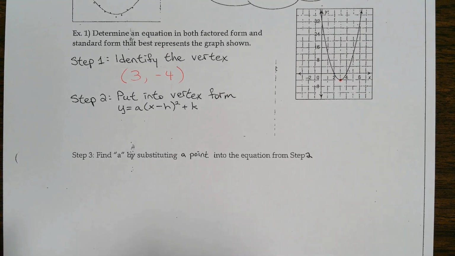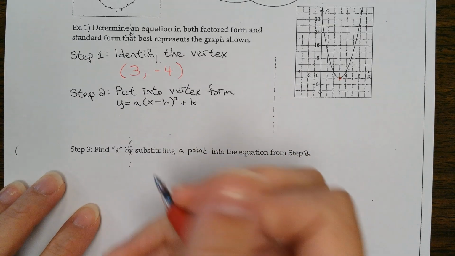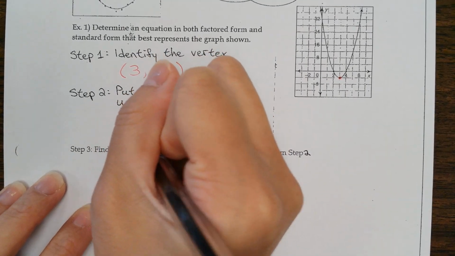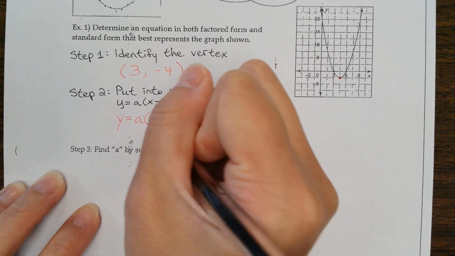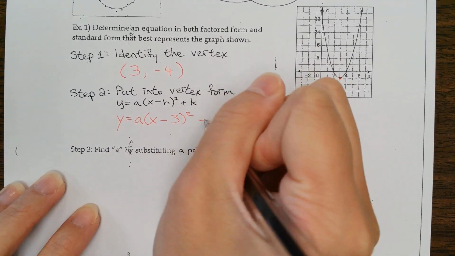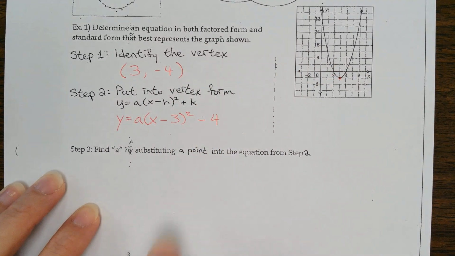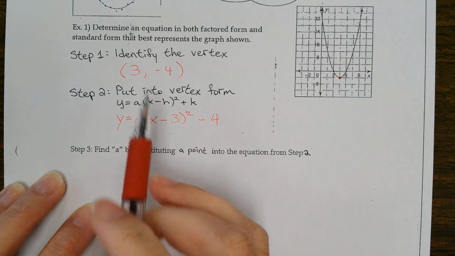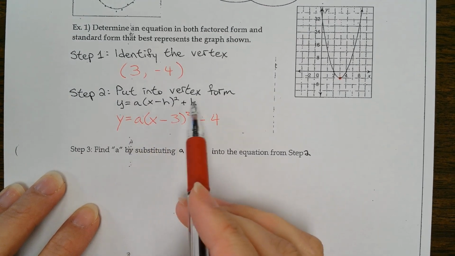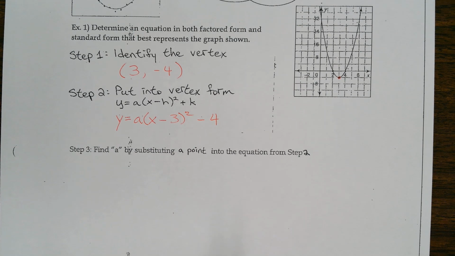So 3, -4. We're going to plug it into this formula, which we just found out. y equals a times (x minus 3) squared plus negative 4. Right? We just plugged in the h and the k in this vertex form equation.